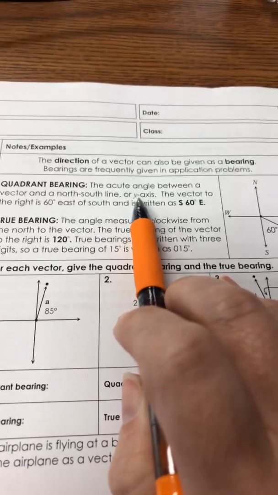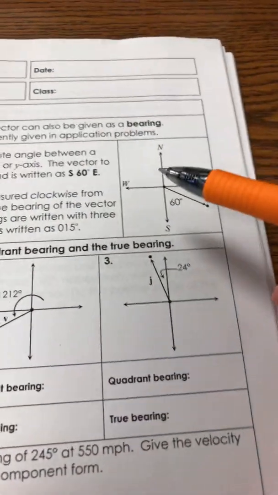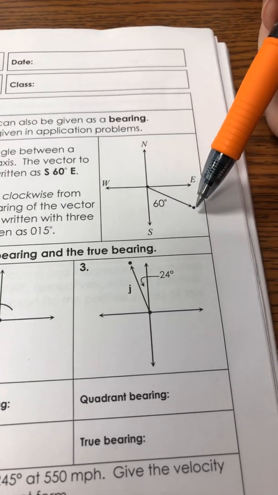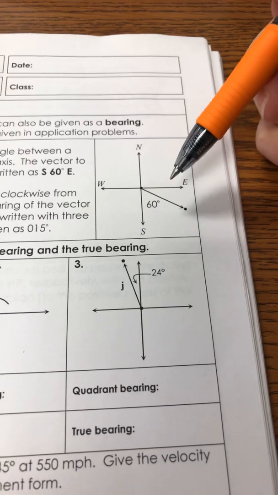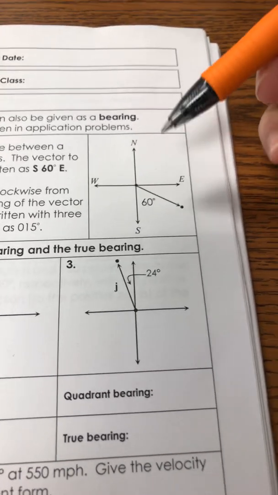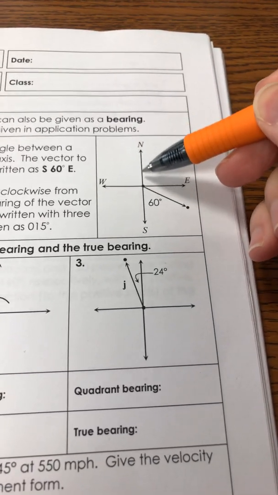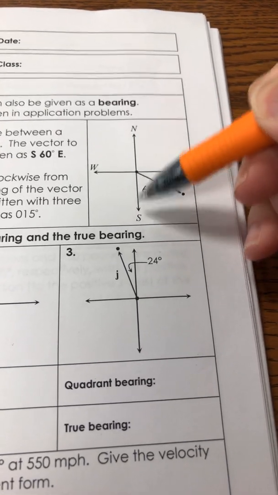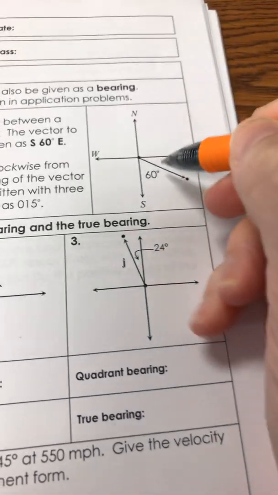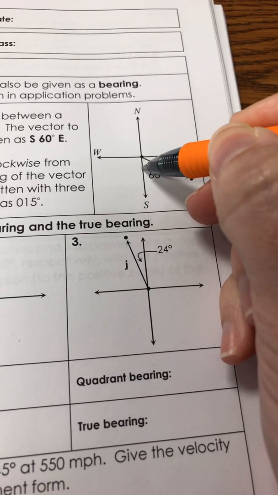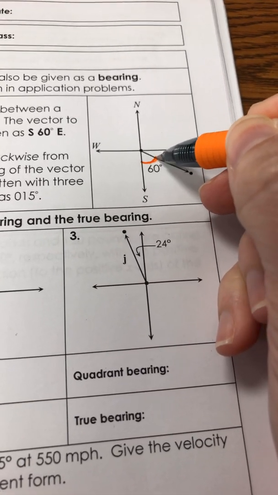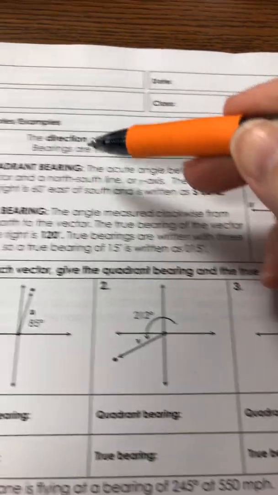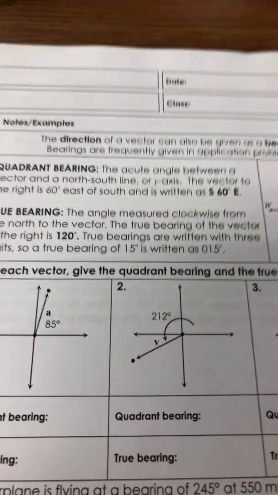Now, looking over here, we have a vector given. See our vector, it starts at the origin and extends here in the fourth quadrant. In order to identify the quadrant bearing, it has to be the acute angle between the vector and the north-south line, which is the y-axis. So the acute angle is this angle right here, and the quadrant bearing is going to be 60 degrees.